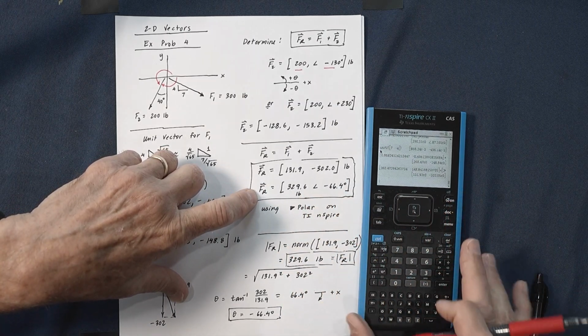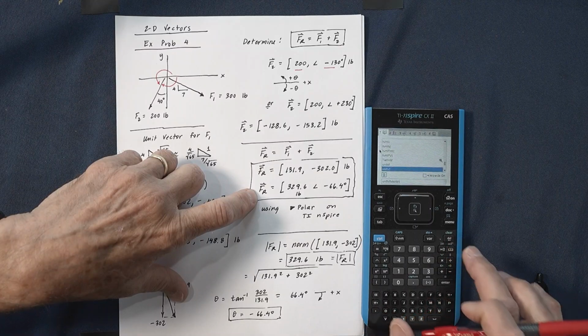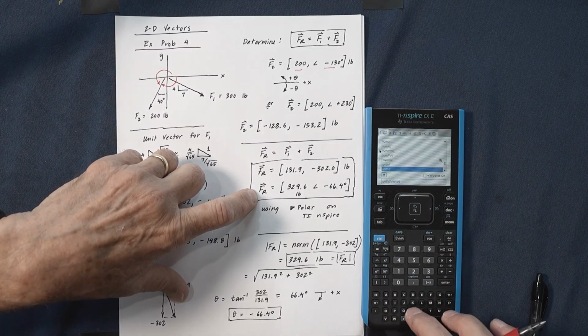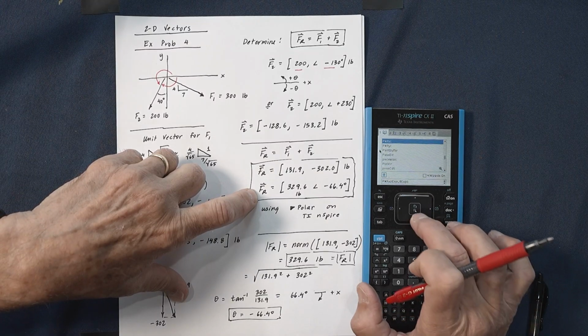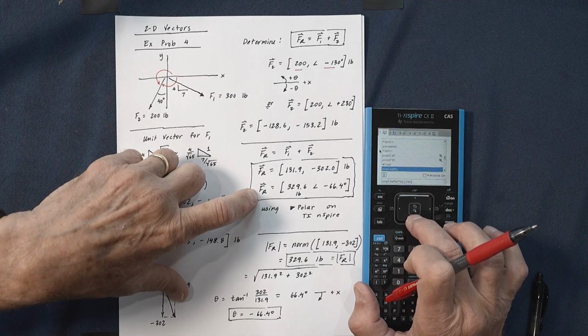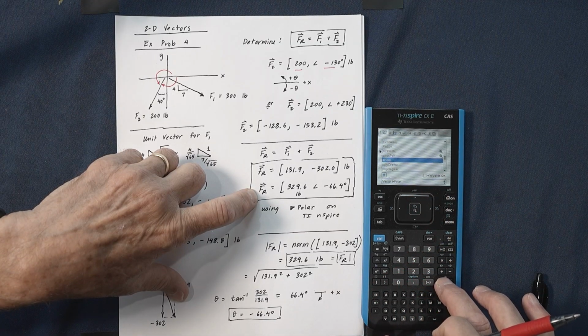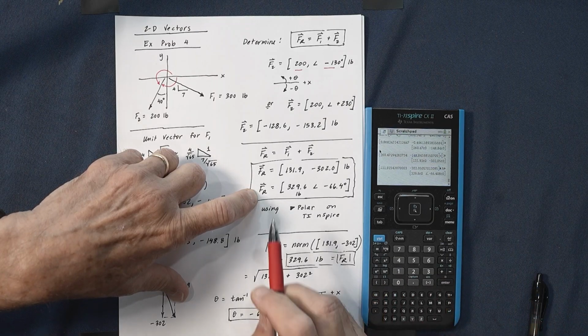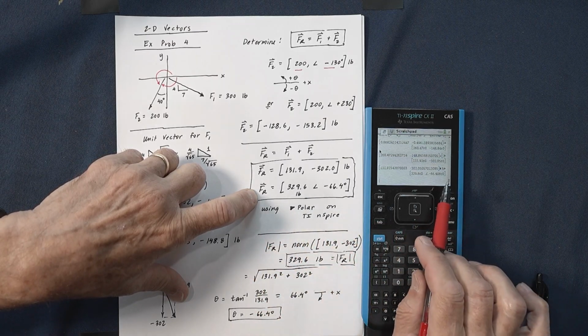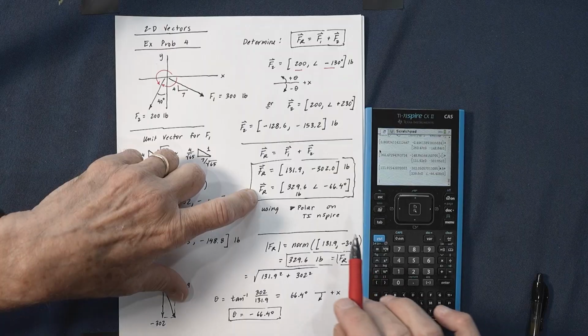If I want to see that in polar form, I go to my catalog, I go to P, I scroll down to polar, and I get 329.6 at negative 66.4 degrees.